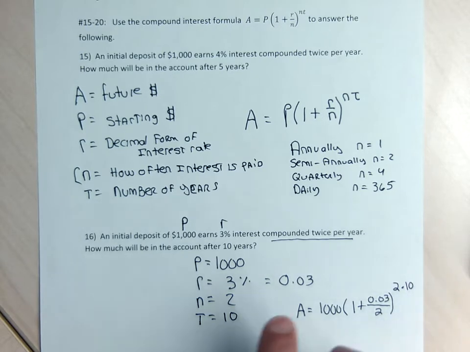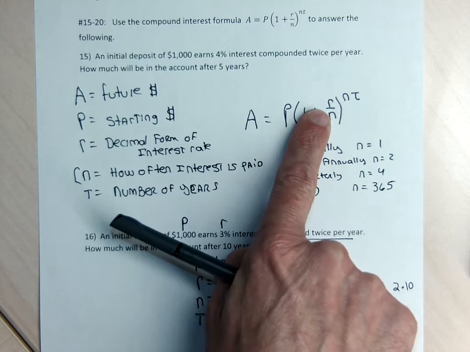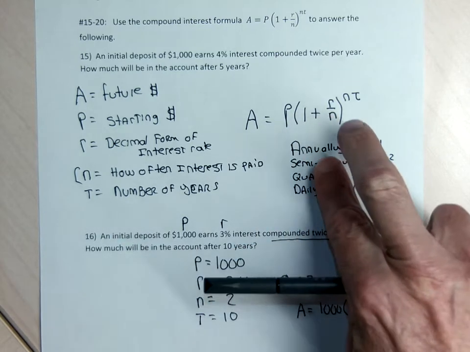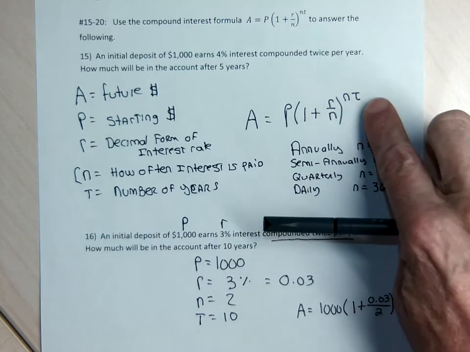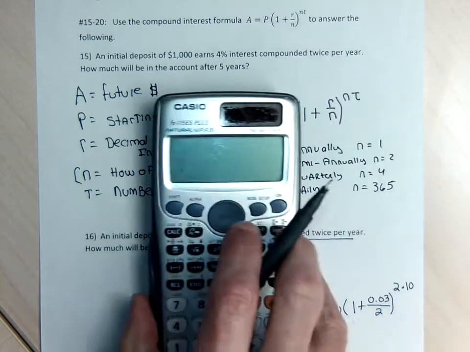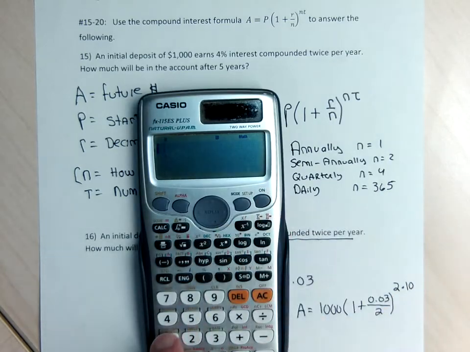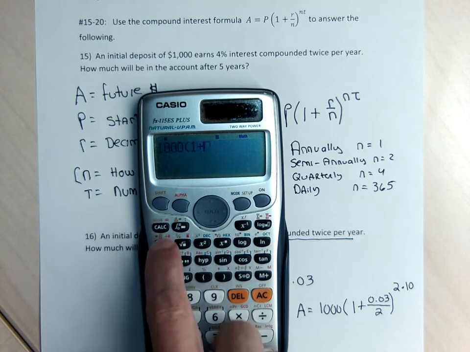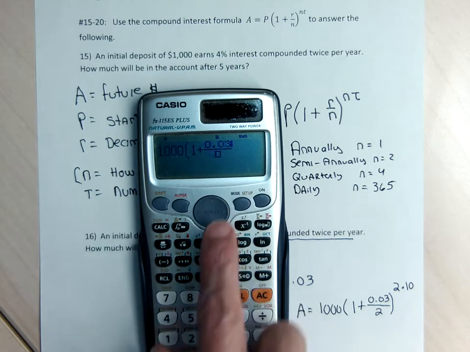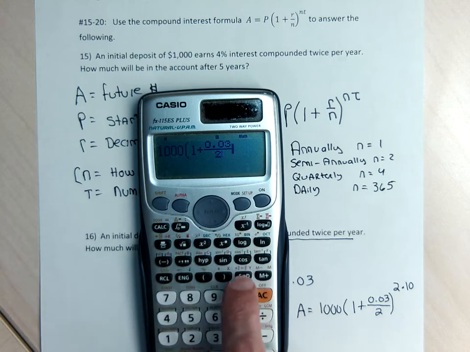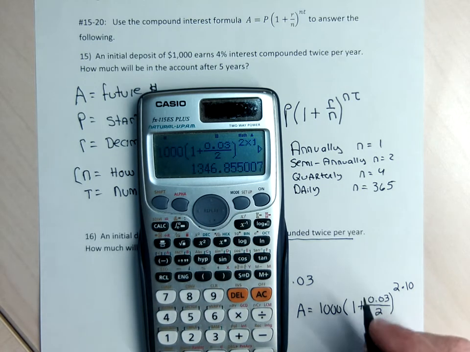I just plugged in 0.03 for R, 2 for both the N's, and 10 for the T. I'm going to break out my calculator and do 1,000 times 1 plus 0.03 over 2, to the 2 times 10 power.